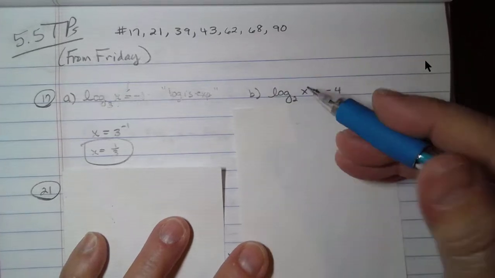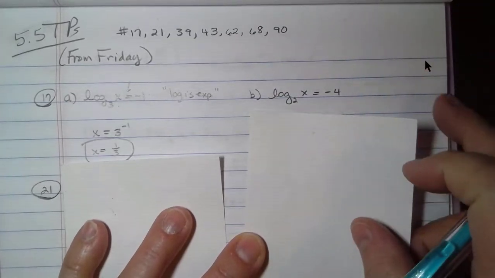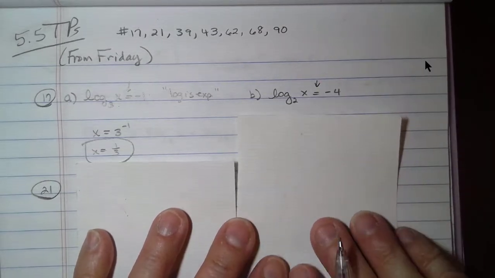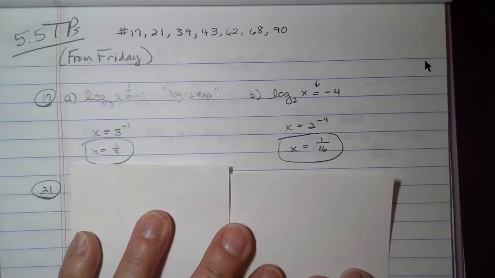17b, log base 2 of x is -4. Log is exponent. There's my exponent on the base of 2. So x is 1/16.